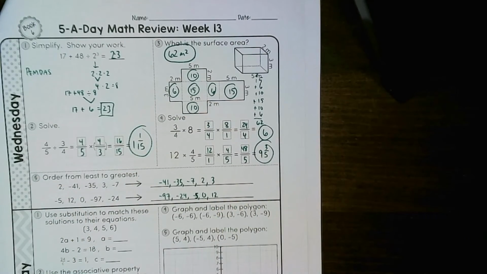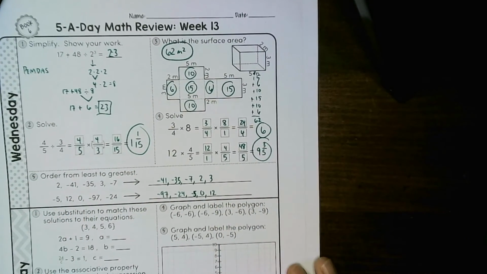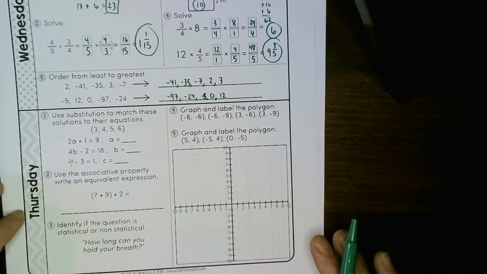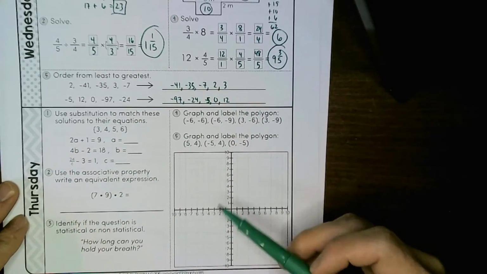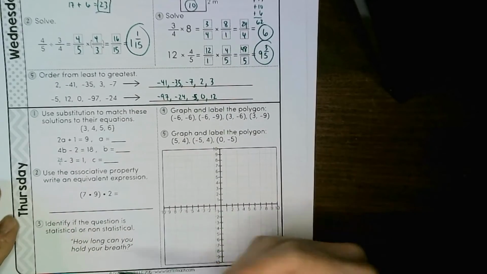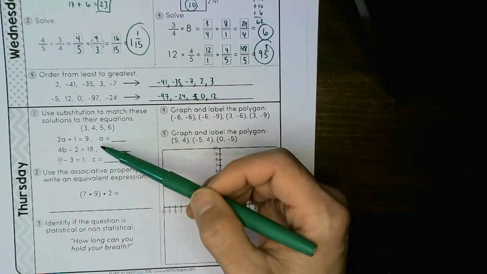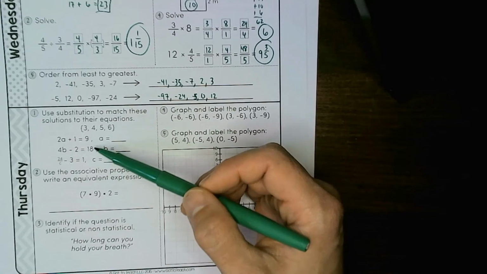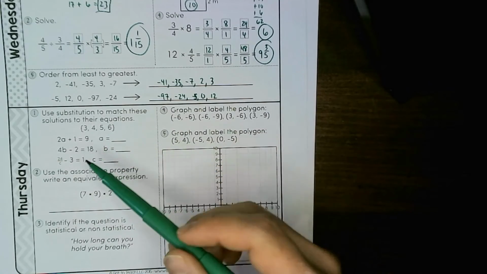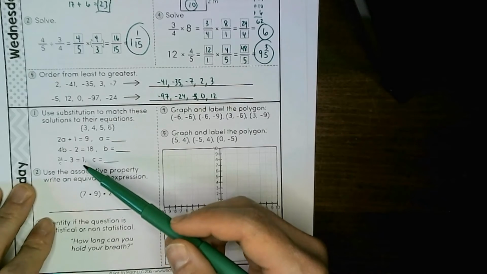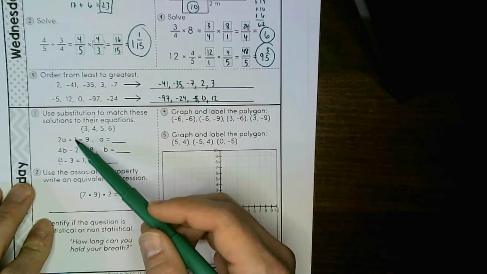Let's finish this thing out with Thursday's work. So Thursday's work, we're always going to have a little graph on Thursday's problems, a little statistical question. Let's take a look here. But remember, Thursdays always start with the substitution, getting us into the habit of seeing algebra and solving algebraic problems. So 2a plus 1 equals 9. So 2 times something plus 1 equals 9.